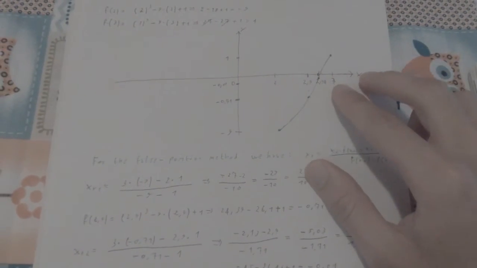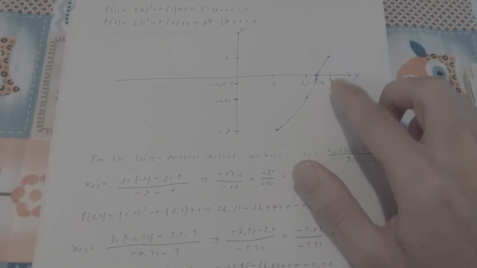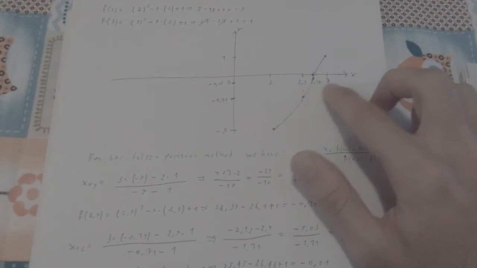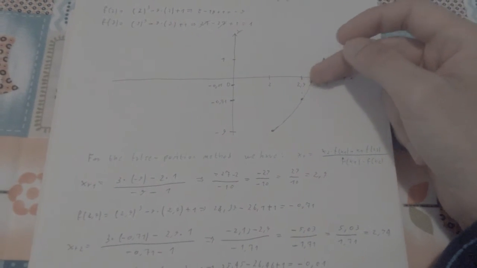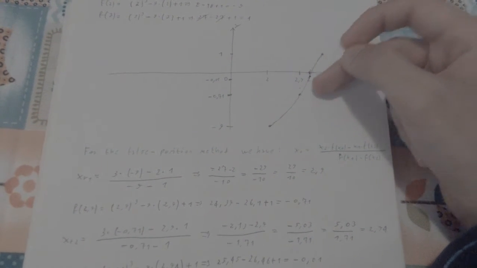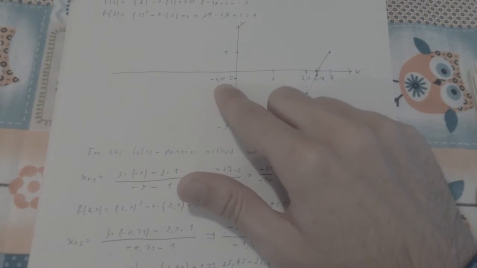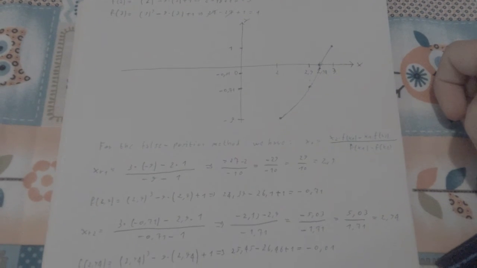So we could go on and do xr3 and so on. I'm not going to do it. But anyway, 2.94 would be our new x1 and 3 would still be our x2. And we're going to find an interval between 2.94 and 3 and check whether it's going to be positive or negative and eventually get a value that is closer and closer to 0. But negative 0.01 to me is pretty close to 0, and we can stop here anyway.